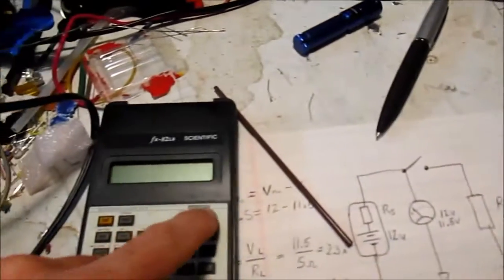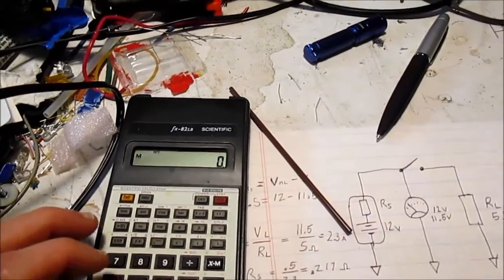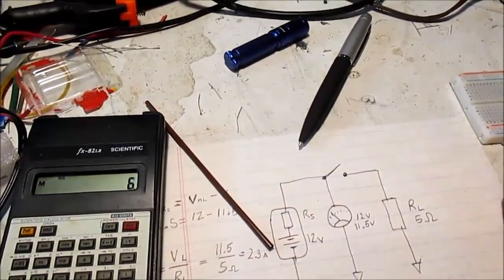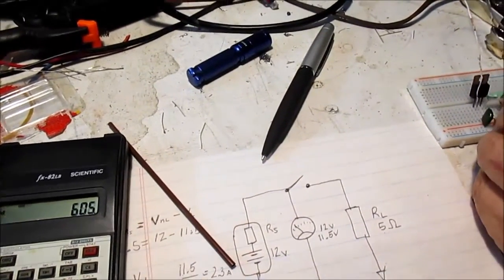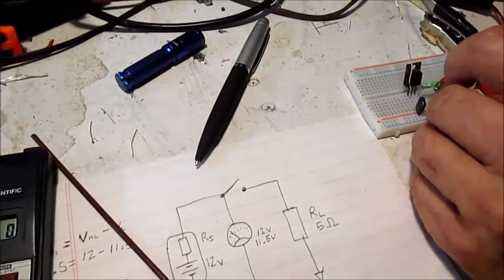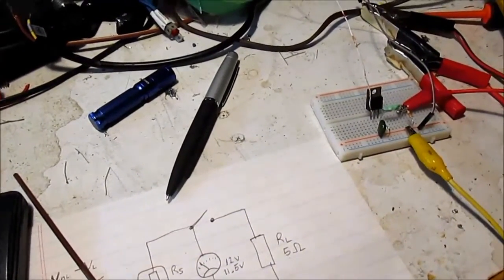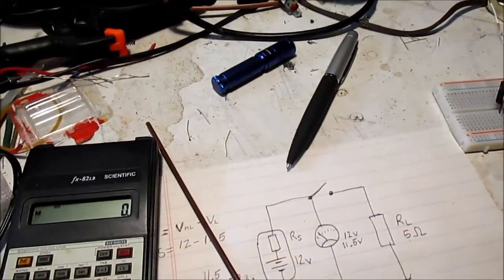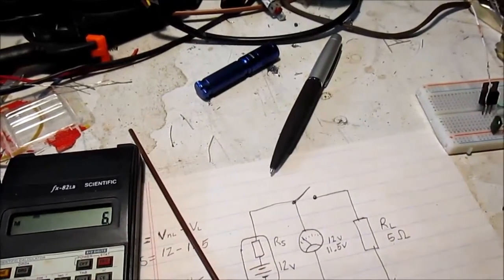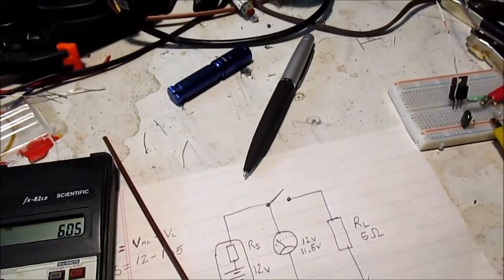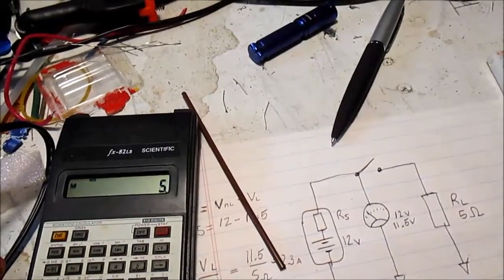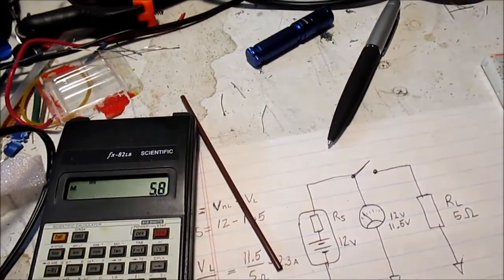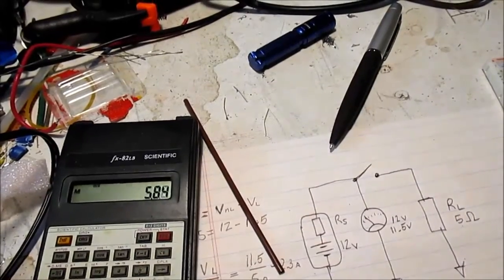The calculator here. Okay, now we are at 5.84. 6.05 minus 5.84. Well, it's half between, so 5.835, we'll just say.